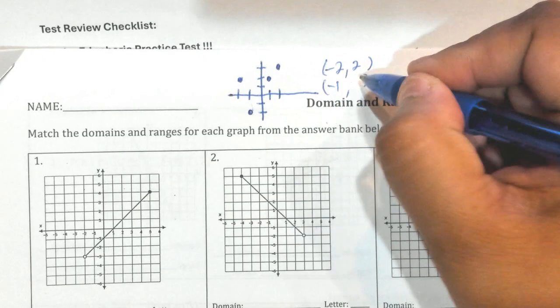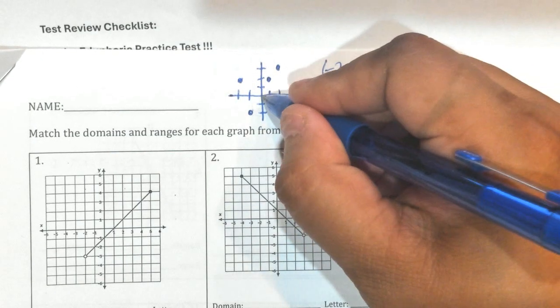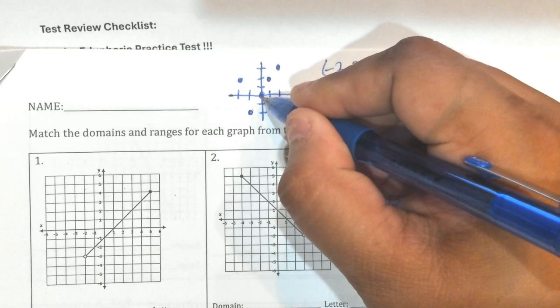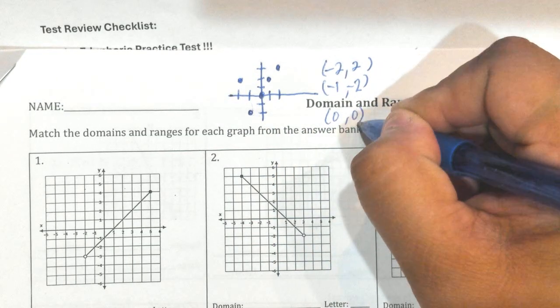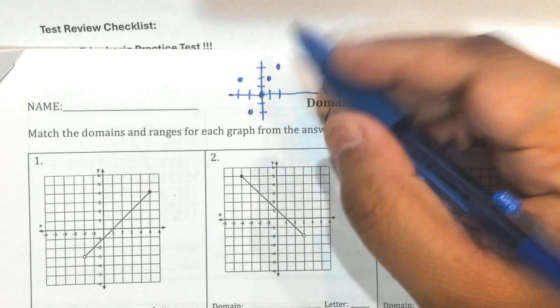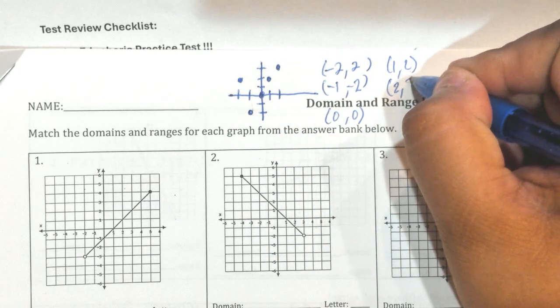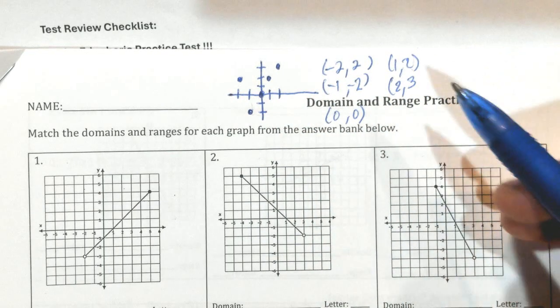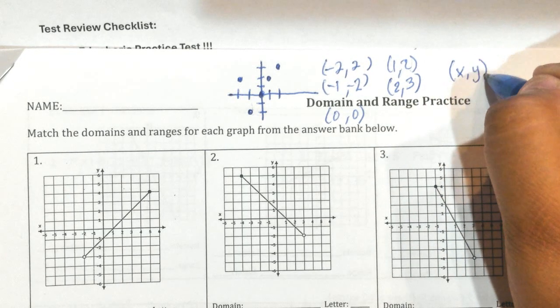And let's say I have one at the middle. That's 0, 0. If you did not know that, that's the origin, 0, 0. All right, this one is 1, 2. And this one is 2, 3.